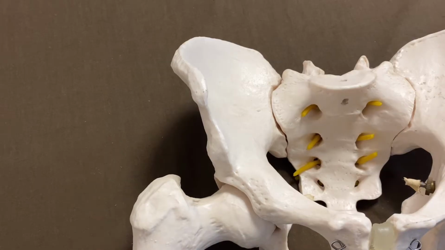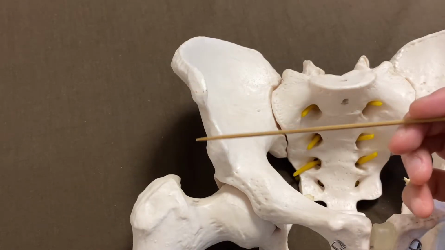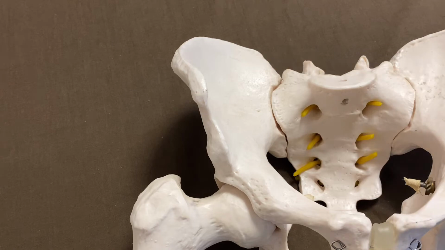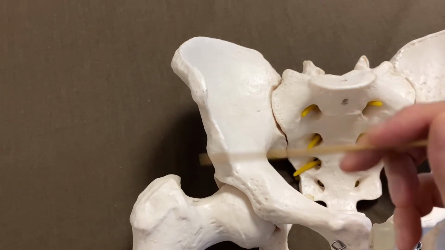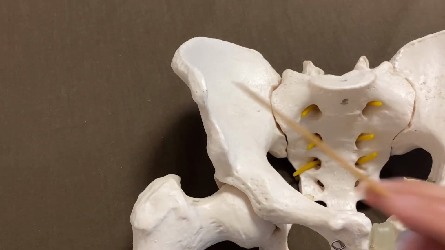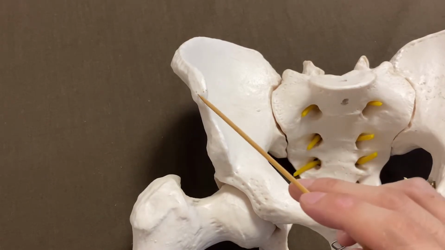Alright, main two muscles. One muscle is a very thin, long muscle. That is called sartorius. Sartorius originates from here, then it goes to the knee joint. It's a very long and thin muscle.